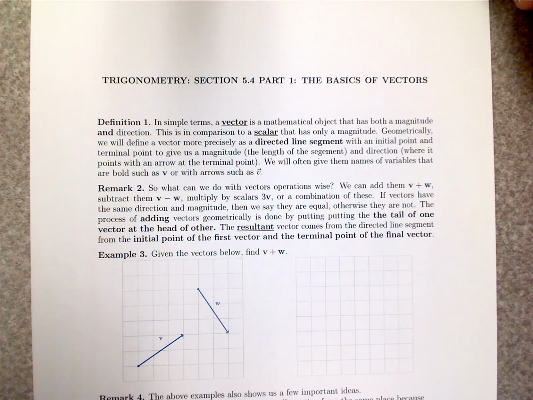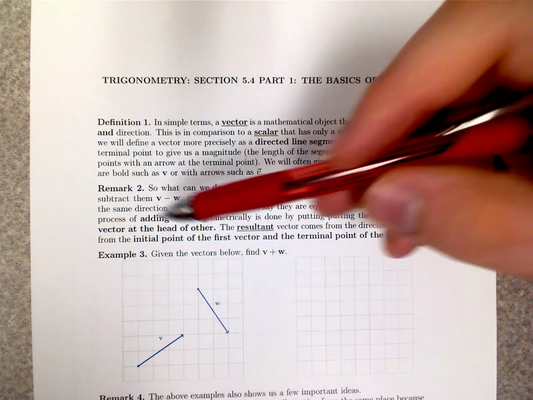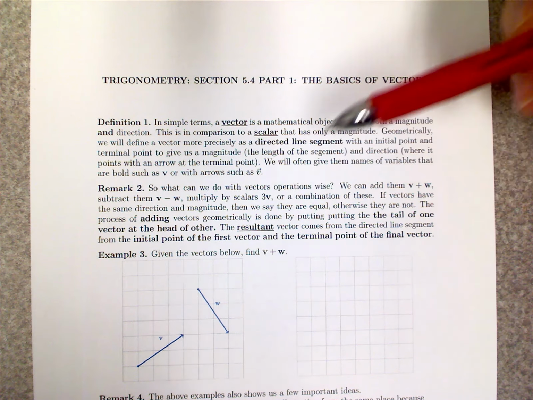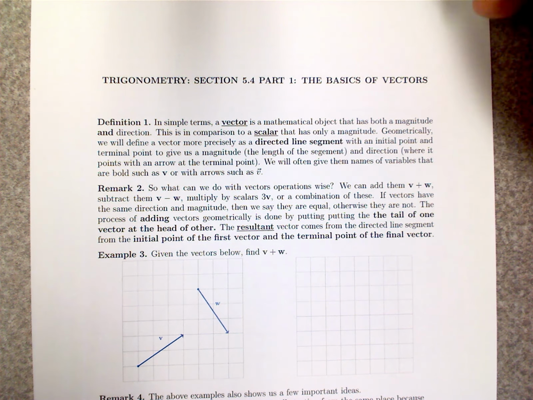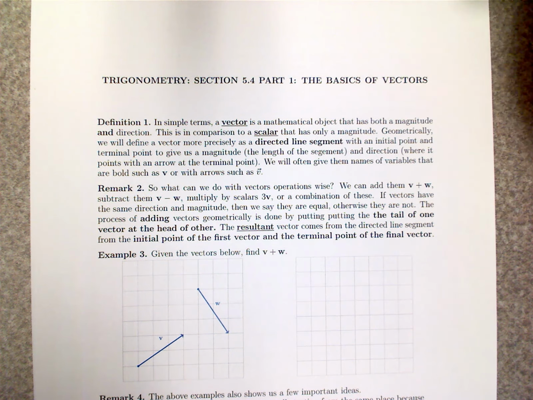But what can we do with vectors? Well, we can add them. We can subtract them. We can multiply by constants. We can't necessarily multiply vectors traditionally. There are some things we can do, but that is for a different section. Or a combination of all those. It doesn't have to be just two. We could do it with multiple vectors as well. So let's first start talking about geometrically what it means to add them.